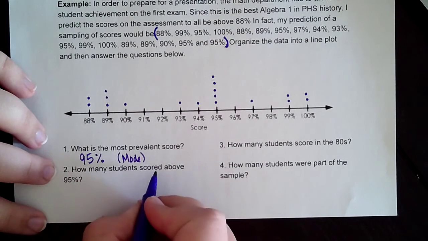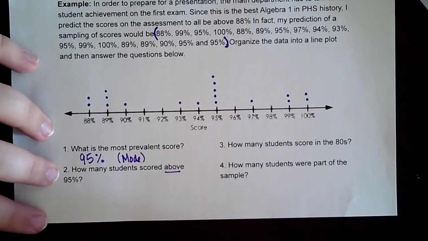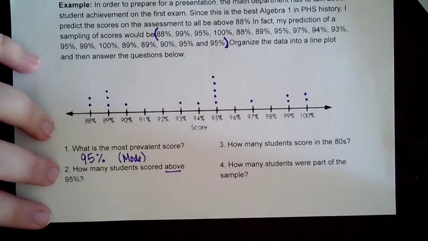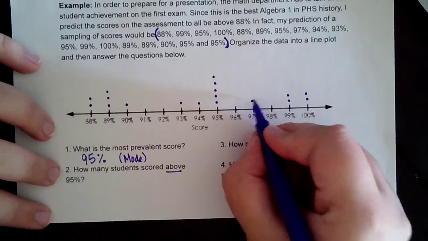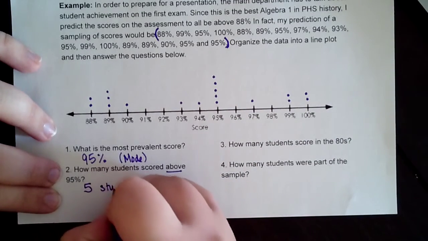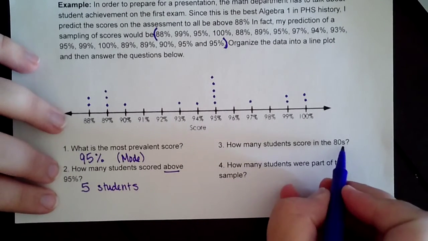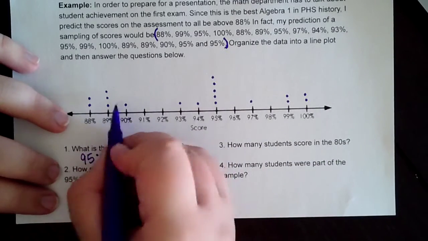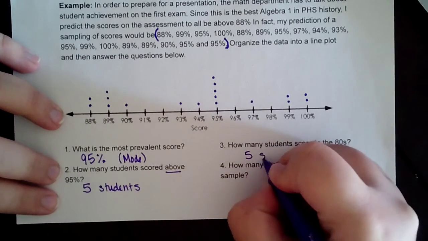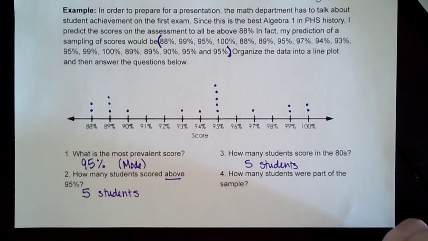How many students scored above 95? Notice it says above and not above or equal to 95, meaning we're not going to include those 5 students. They scored at 95, not above it. I have 1, 2, 3, 4, 5. So I have 5 students that scored above. How many students scored in the 80s? Well, that would be anything under 90, not including it. That would be 5. Again, 5 students.